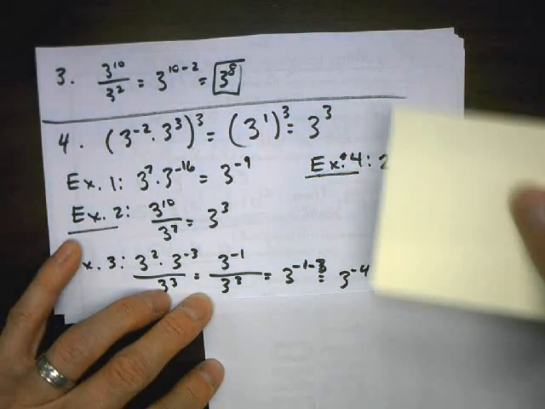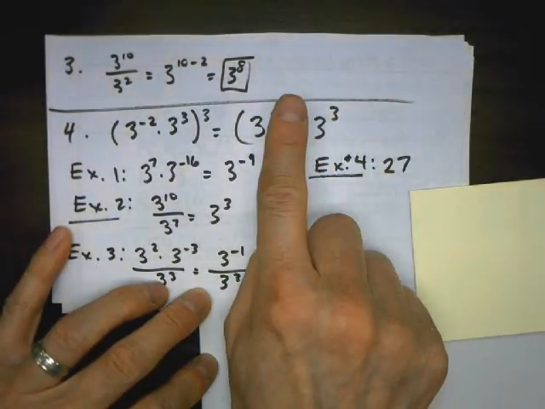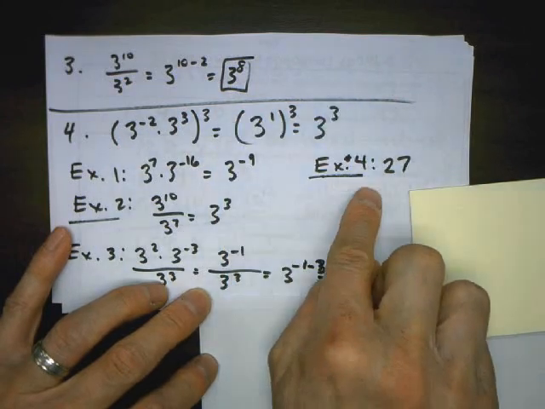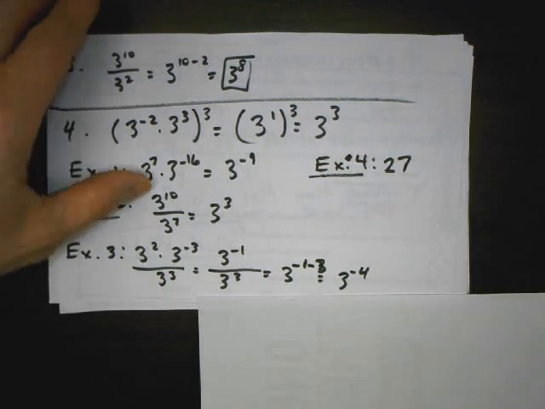That's not the same as 3 to the 3rd. And then the last one, 27. Well, if I took 3 to the 3rd and I go 3 times 3, which is 9, times another 3, which is 27, I see that expression 4 is the same. So the answer is 2 and 4.